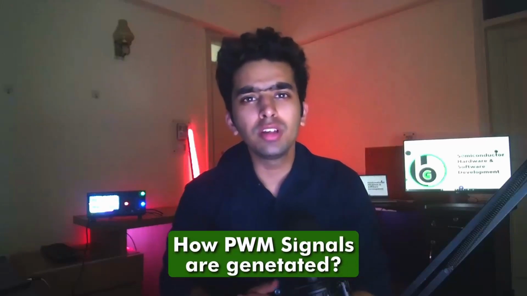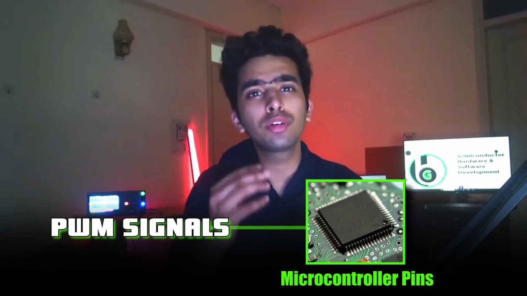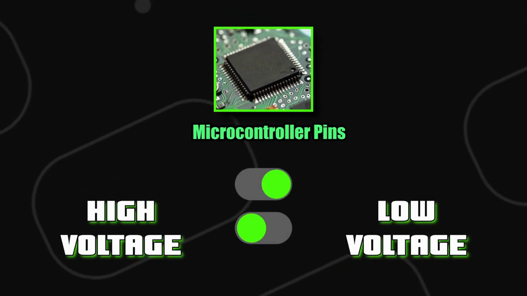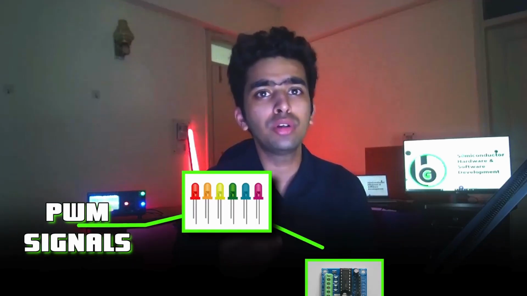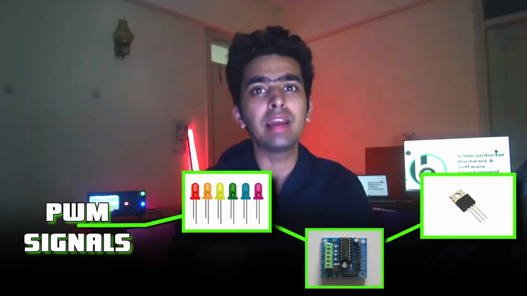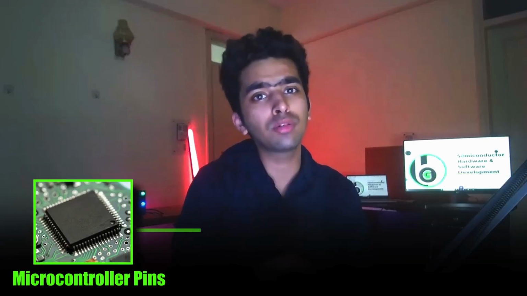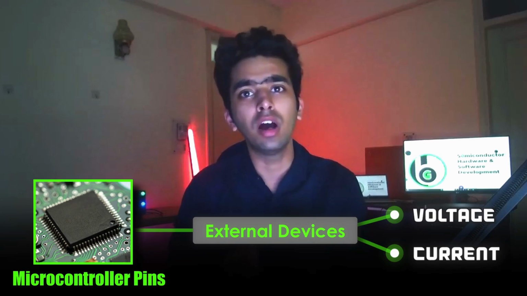Now, how are PWM signals generated? PWM signals are generated through a microcontroller via the use of microcontroller pins. The pins are toggled from high to low voltage signals to produce signals of this nature. These PWM signals are then fed to different external devices like LEDs, motor drivers, and MOSFETs via the connection of microcontroller pins to these devices to vary the voltage and current around them.